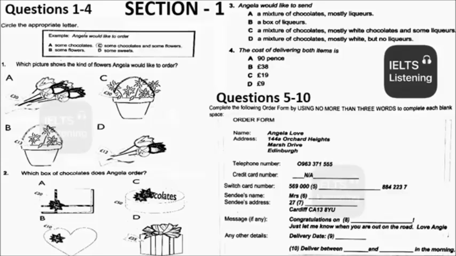CA13 8YU. CA138YU. And did you want any message to go with the flowers and chocolates? Yes, congratulations on passing your test. Just let me know when you're out on the road. Love, Angie. Someone's just passed their driving test then?